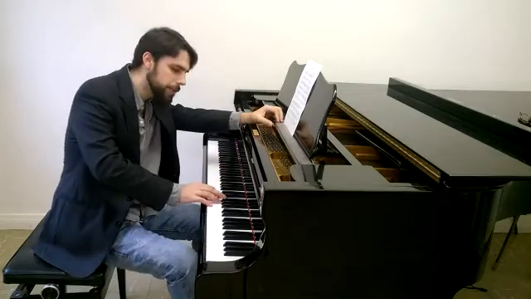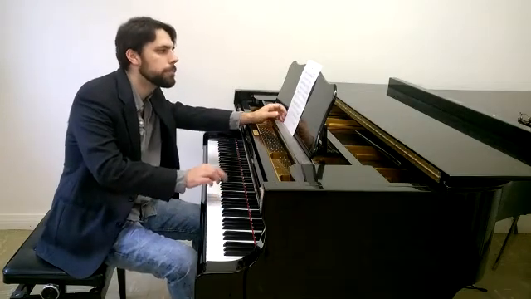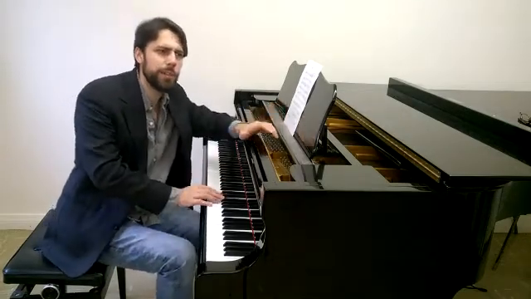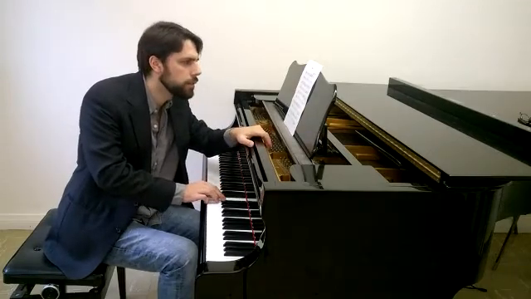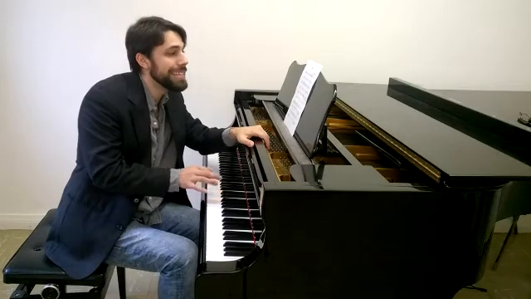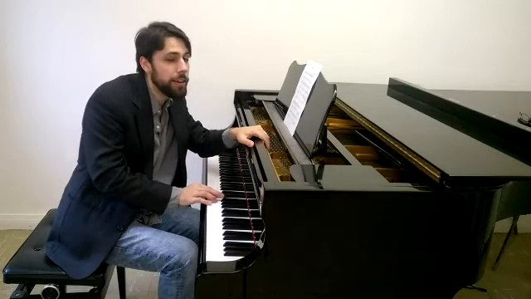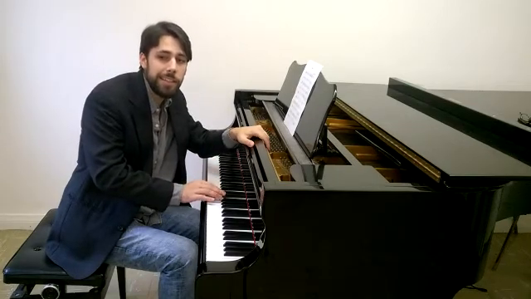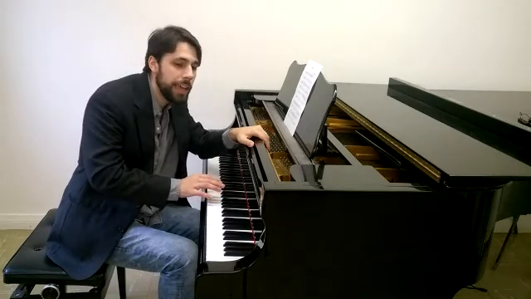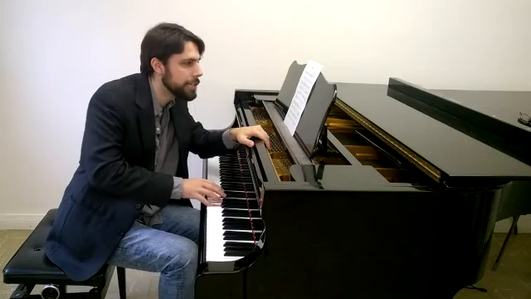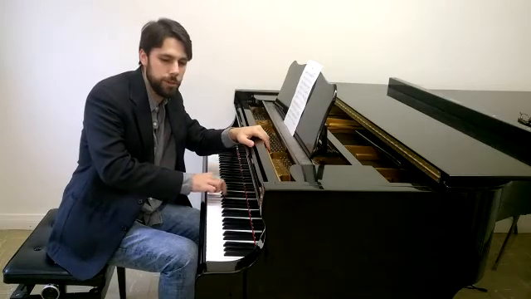So in this case, you do. You're slurring the first two notes. So there's basically one note that's long. Just the D. D, E, F, G, and then the A here is long. A, we slur it to the G, and then the G is short.